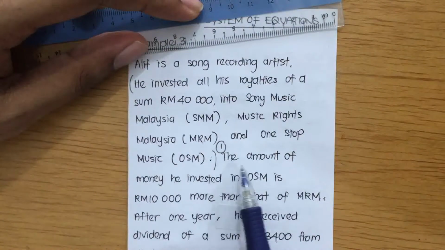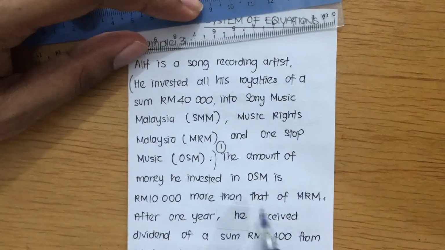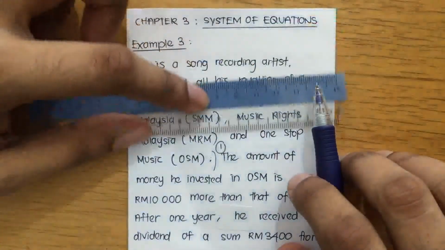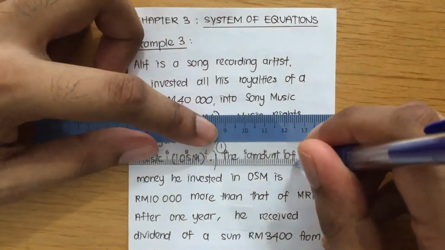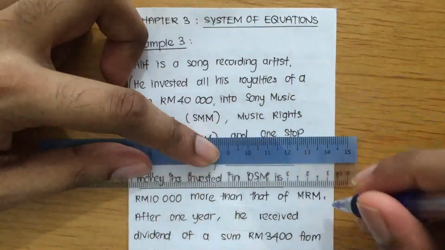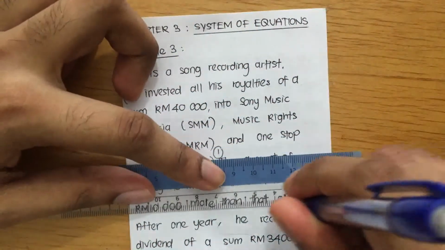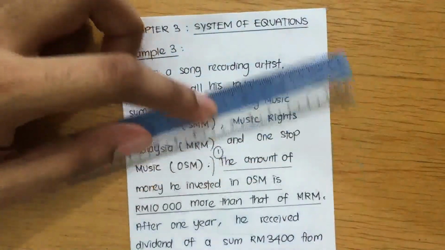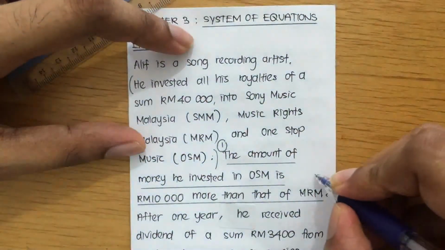The amount of money he invested in OSM is 10,000 ringgit more than that of MRM. Okay, I'm going to underline this line. This will be your second equation.